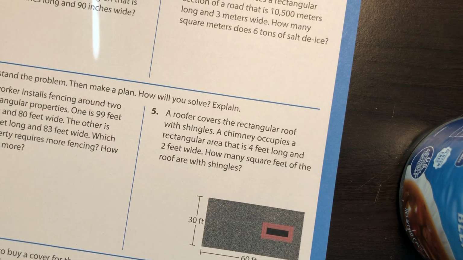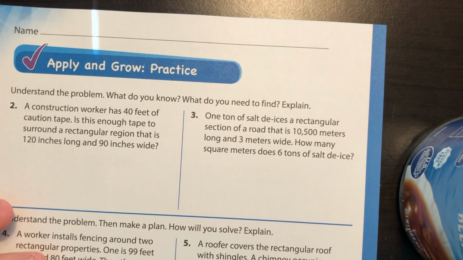All right, so let's move on to the problems on this page, okay? We're gonna do them patiently. I'm gonna try to explain them as best as I can so that you can follow along, okay?